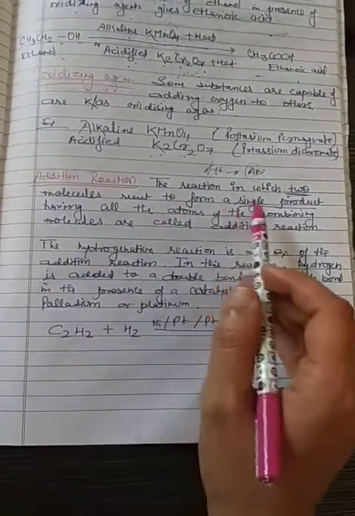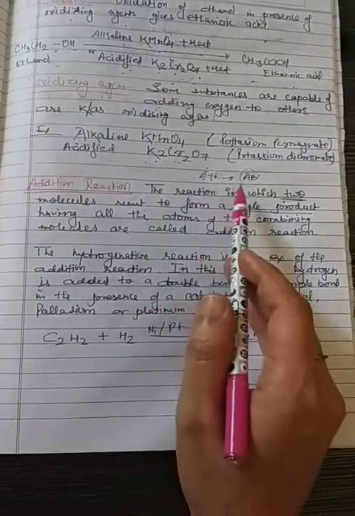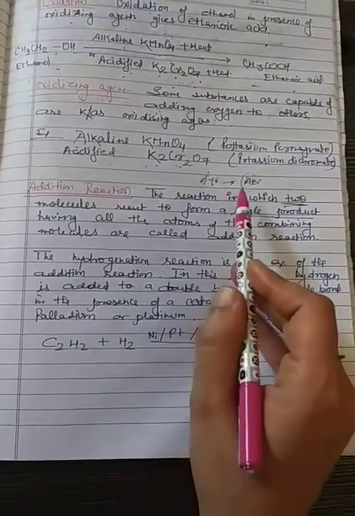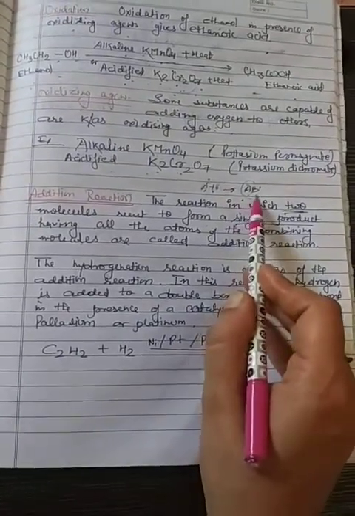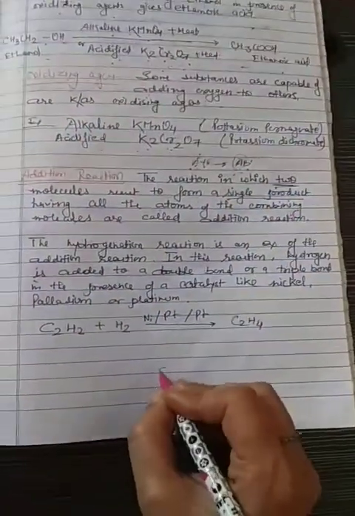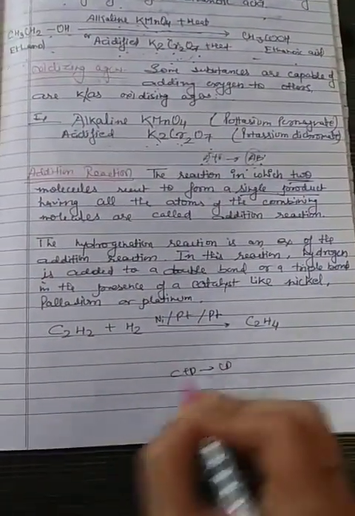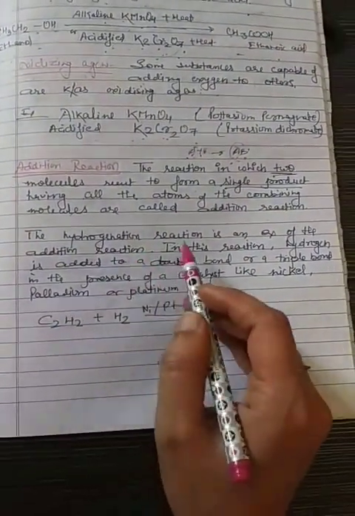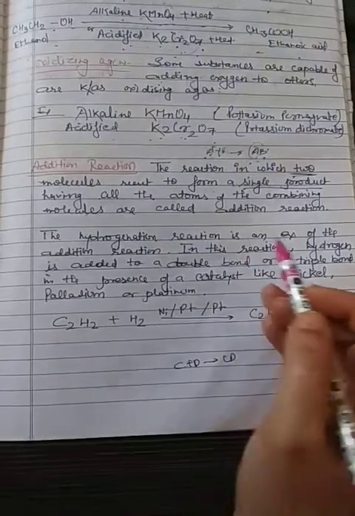So, the reaction in which two molecules react to form a single product having all the atoms of the combining molecules is called an addition reaction. If C and D molecules react together, they form CD. This is called an addition reaction. Now, the hydrogenation reaction is an example of an addition reaction.